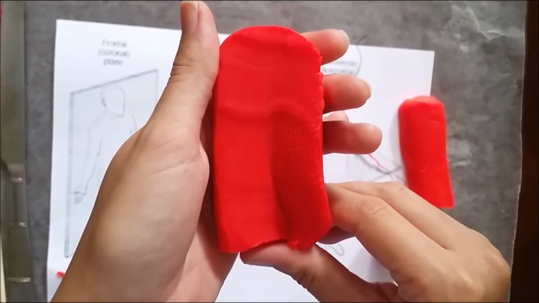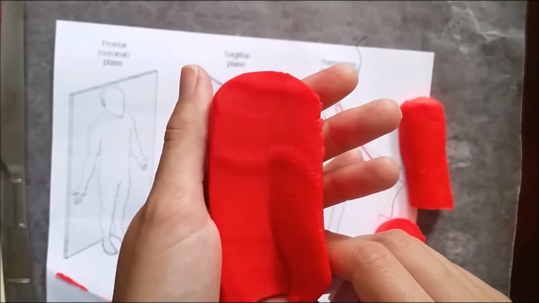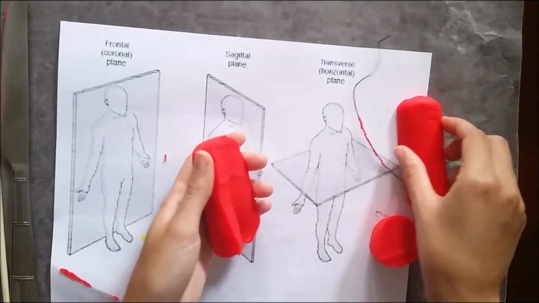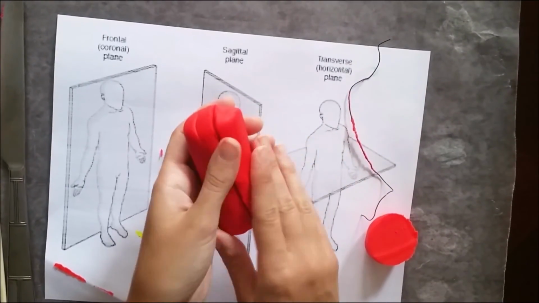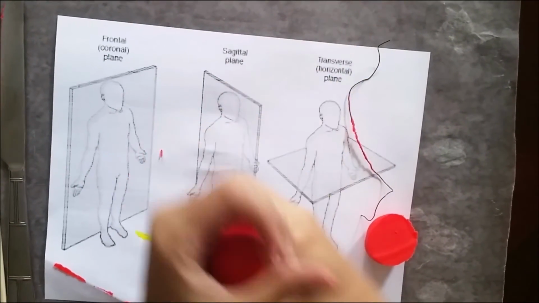And that's generally what the shape of the abdominal aorta would look like on a sagittal CT. It mostly keeps its long and cylindrical shape. I'm going to go ahead and reform this a little bit so I can give you a better idea of what a coronal CT will look like.